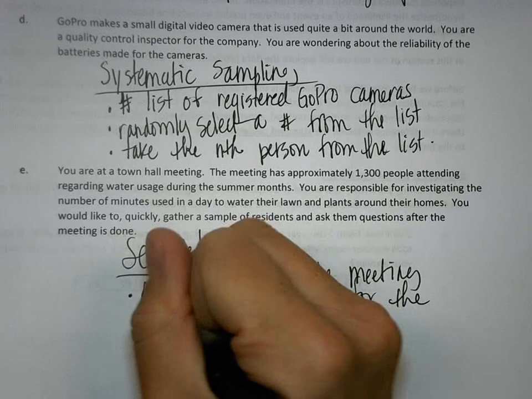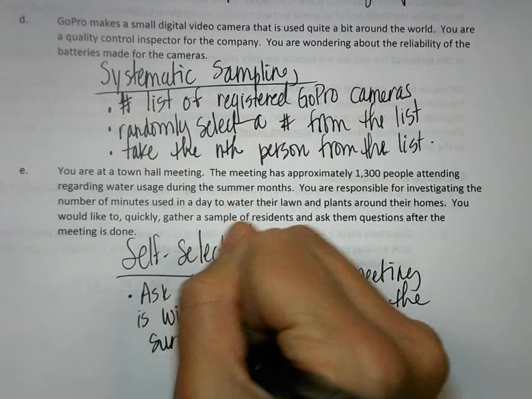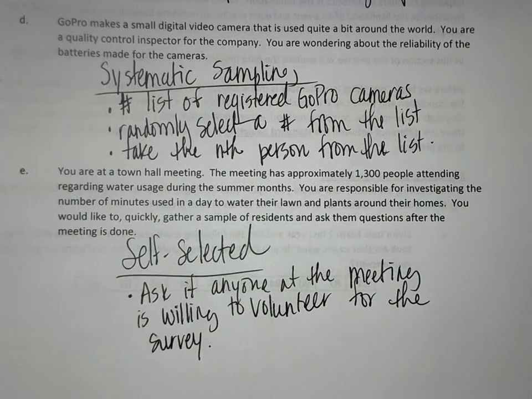Because you can't make people do things. With convenience, you're just kind of taking what you can get. When you're dealing with people, you can't just make people do something, so you actually have to ask them if they are willing to do this.